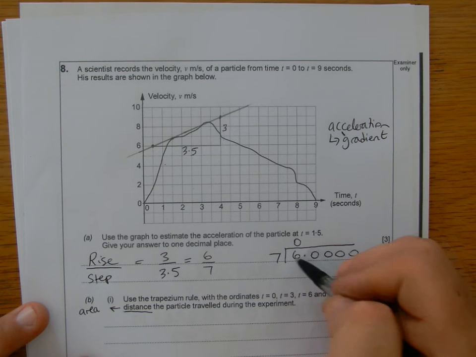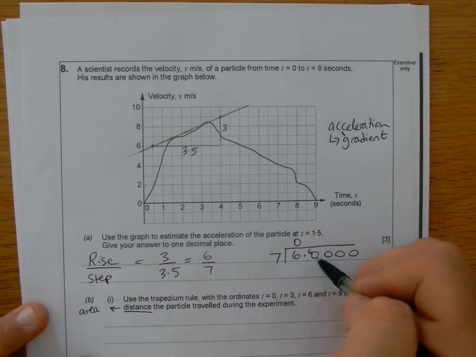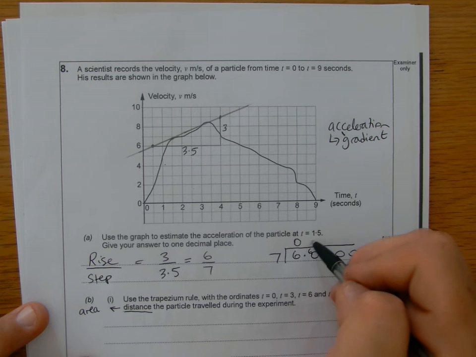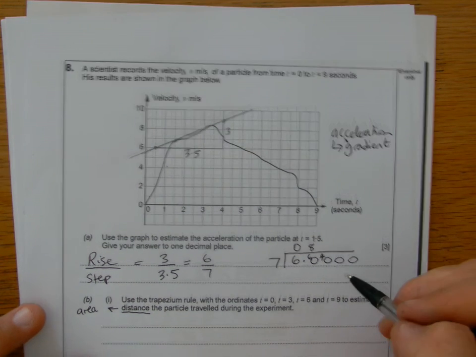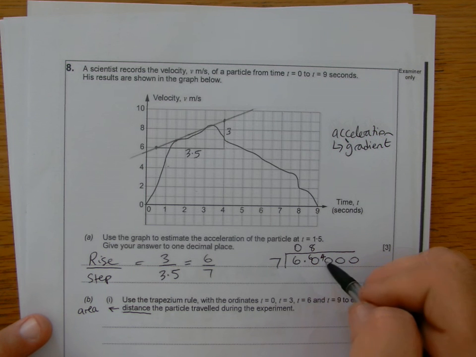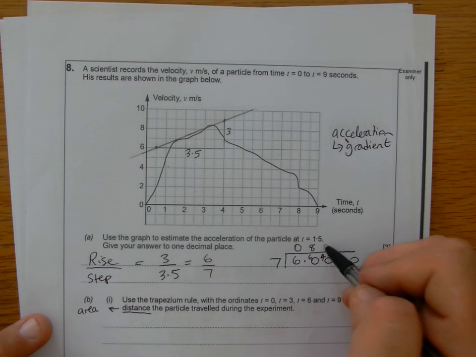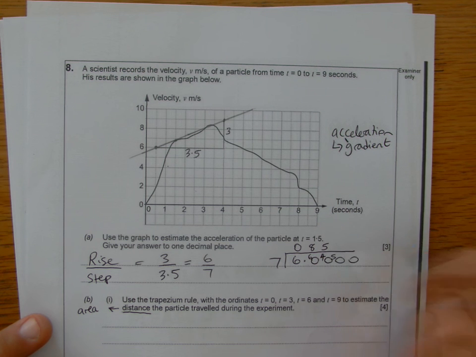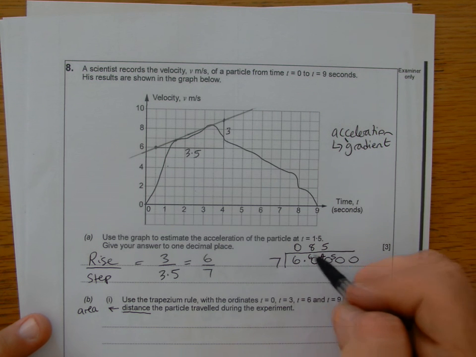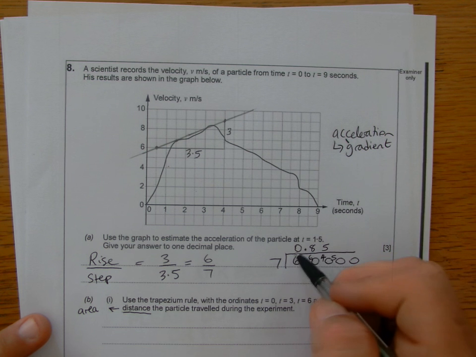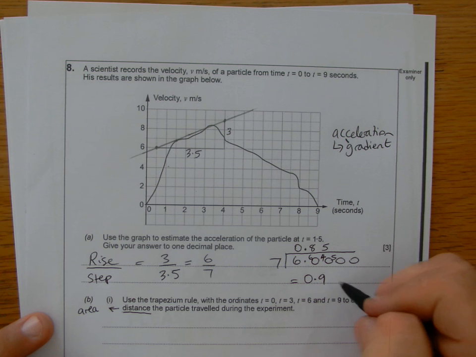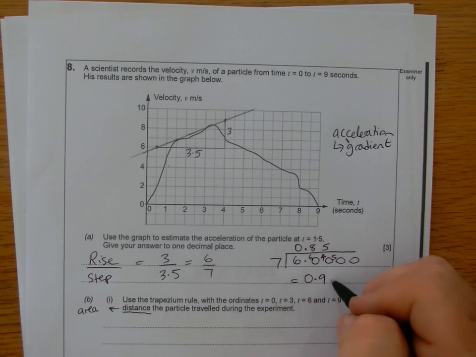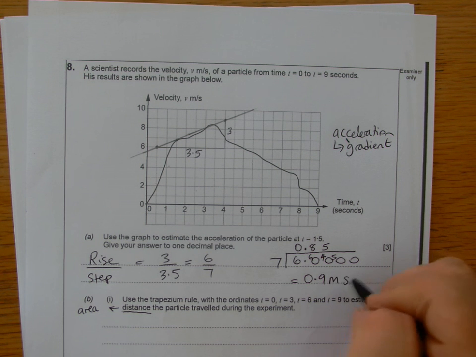The 6 that gets carried over becomes 60. 7 into 60 goes 8 times, with remainder 4, because 7 times 8 is 56. 7 into 40 then goes 5 times, and we can stop because they only want it to 1 decimal place. Decimal point up there, so you can see 0.85, which would be 0.9 to 1 decimal place. Now in terms of the units, we can put the units as meters per second squared.